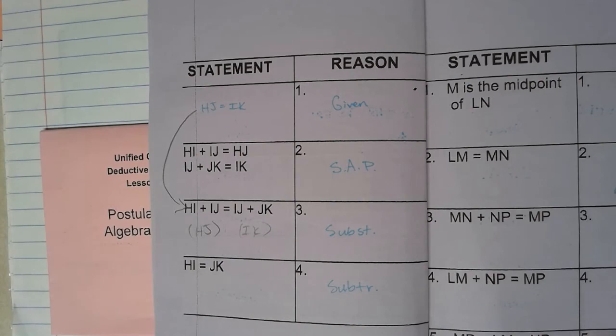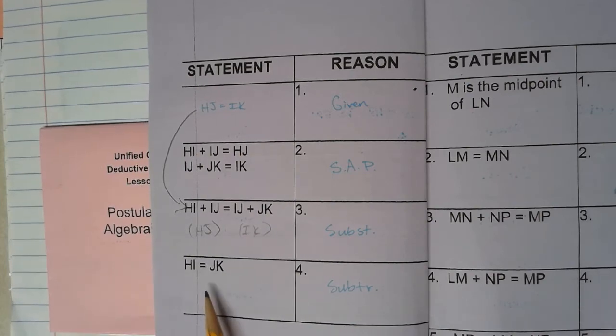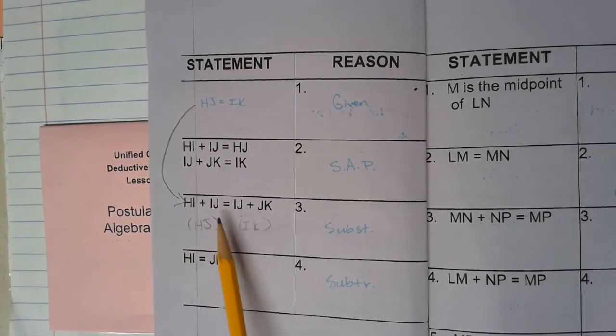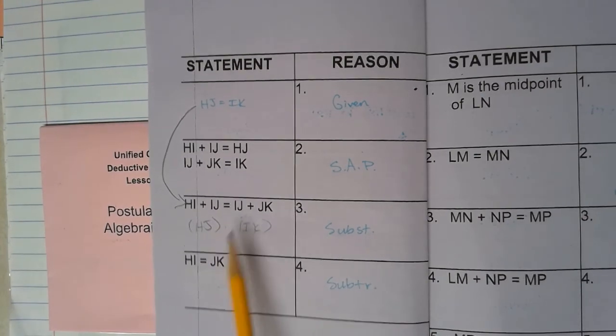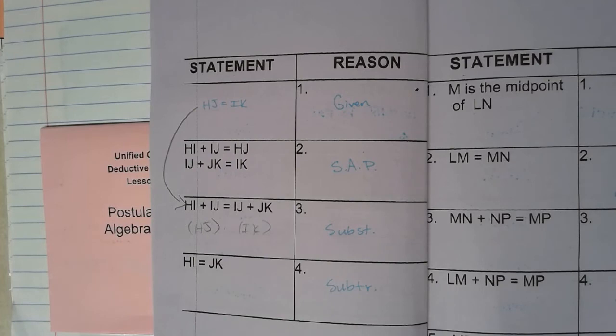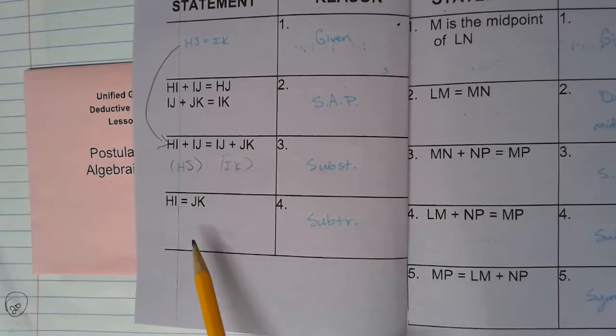And lastly, the one that I'm trying to get down to is HI is equal to JK. Well, if I look up here, both of these have an IJ. So if I want to get rid of the IJs, I'm just going to subtract them. So I got this last statement, HI equals JK, by using the subtraction property.